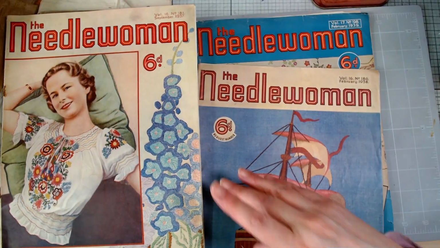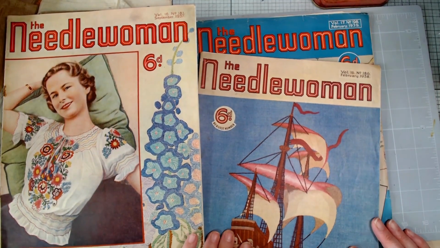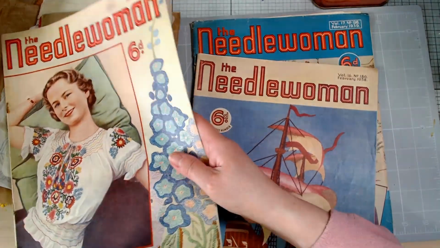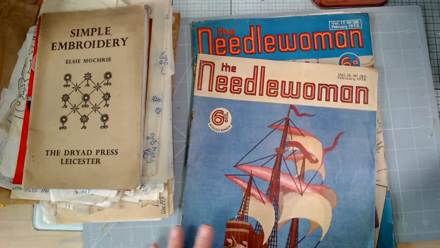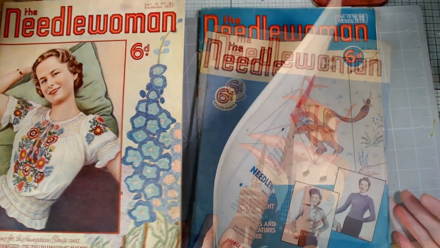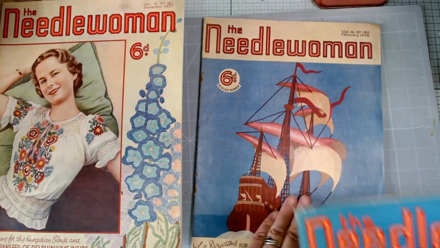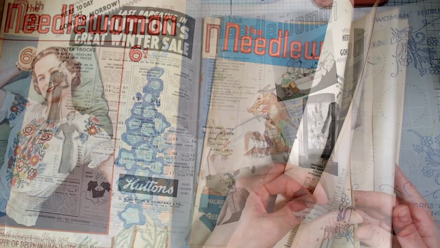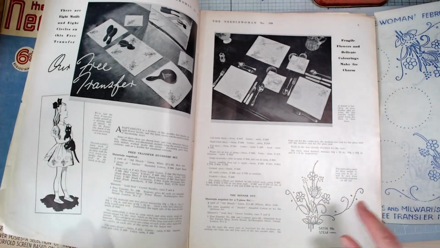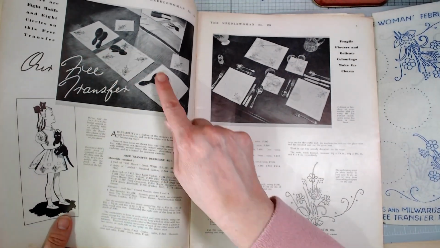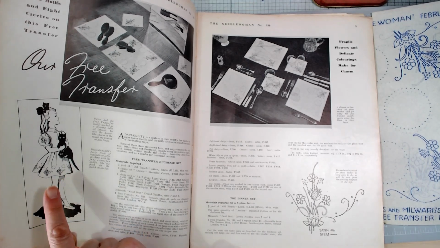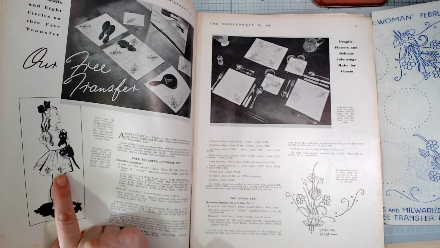I might just check through again, but I don't think I've managed to find any that match the transfers that I've got, and there's a limit to how many bundles of old magazines I'm going to buy to try and find it. Funnily enough, the only one that's still got its transfer in is the most battered looking copy. It's this one. On page 4 is where they show you what you can do with your free gift. So you can make a dressing table set, or you can use it with this one, they're embroidering on organdy or crepe.